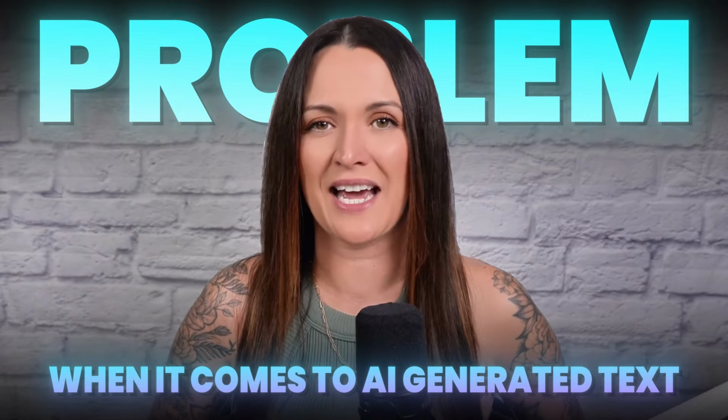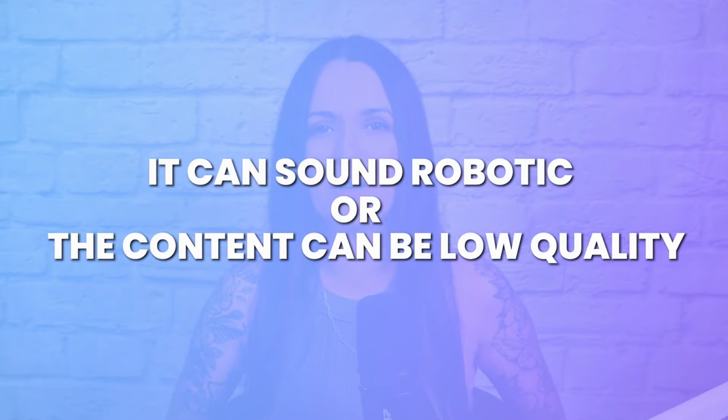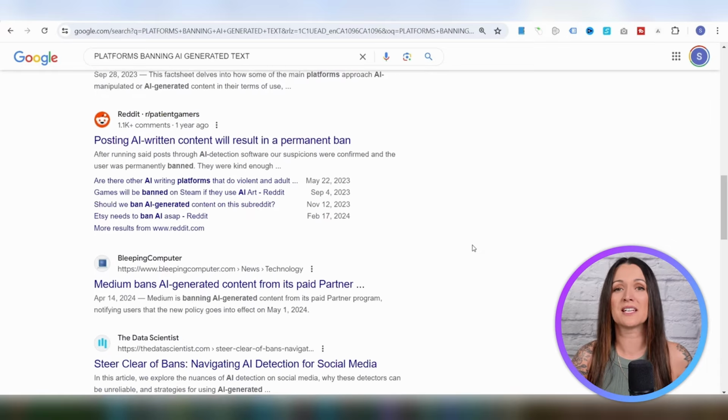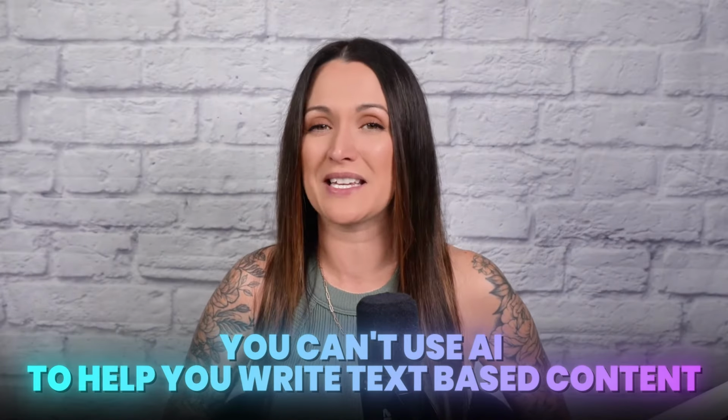But there's a big problem most people don't know about when it comes to AI-generated text. The problem is, it sounds like AI-generated text. It can sound robotic, or the content can be low quality. And some platforms are even banning AI-generated text altogether. But that doesn't mean that you can't use AI to help you write text-based content. You just need to do it in a smart way.